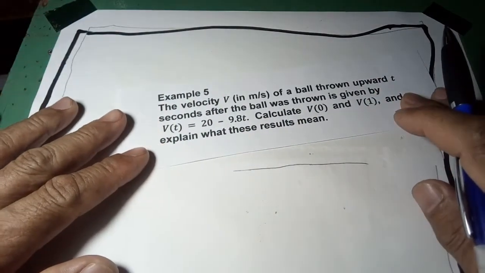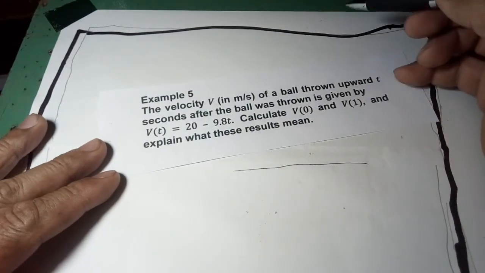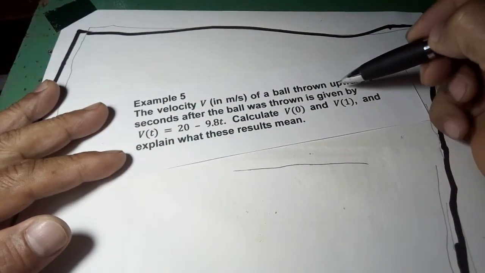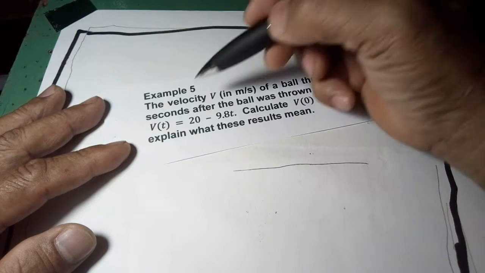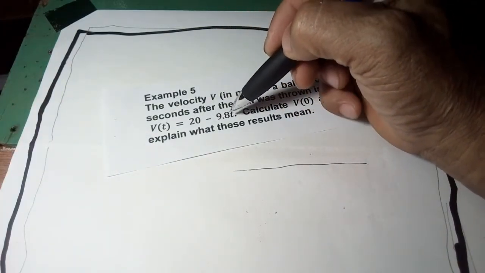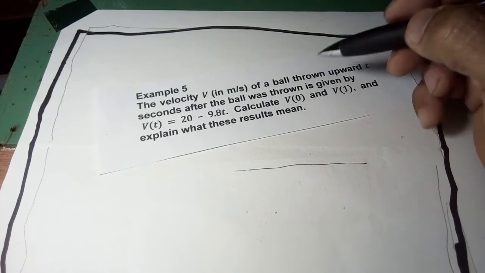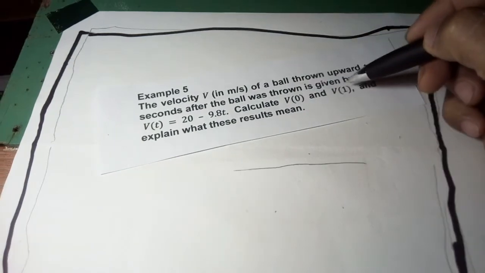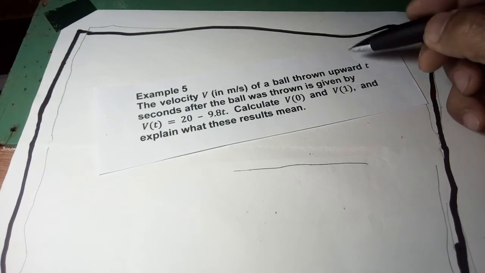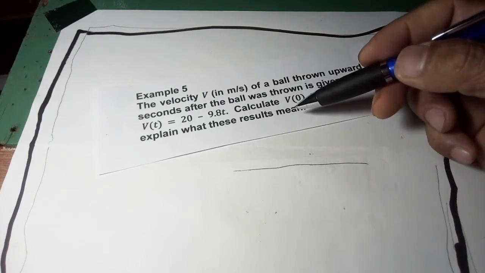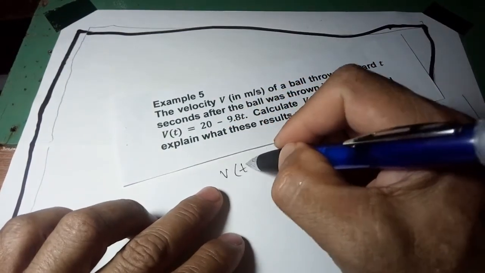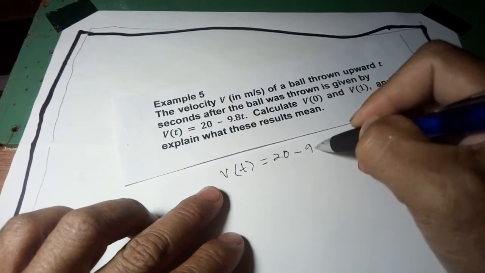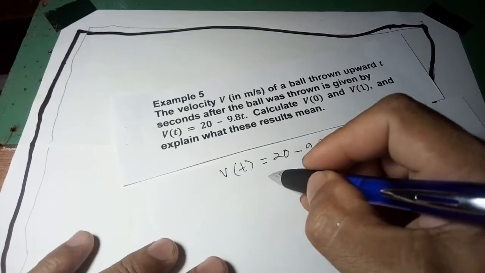Okay, next, another example. The velocity v in meters per second of a ball thrown upward t seconds after the ball was thrown is given by the equation v as a function of time equals 20 minus 9.8t. Calculate the velocity at time 0 and the velocity at time 1 second and explain what these results mean. Simplifying, we have our function velocity as a function of time equals 20 minus 9.8 times t.